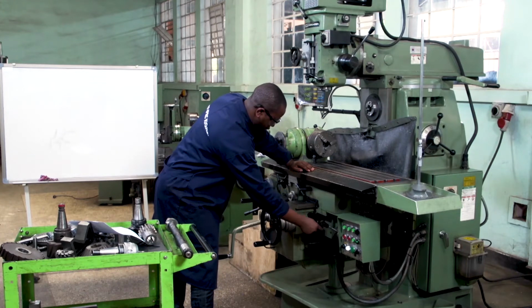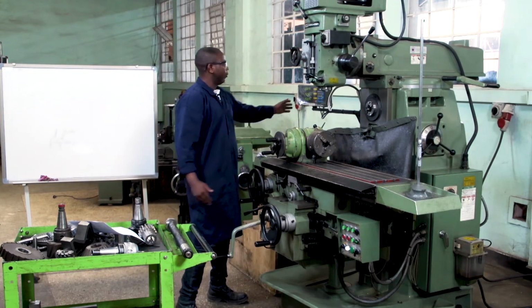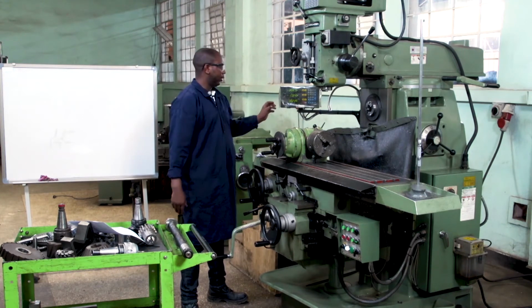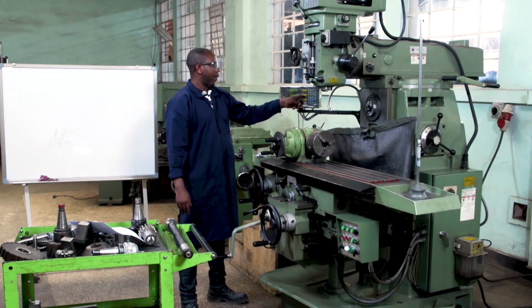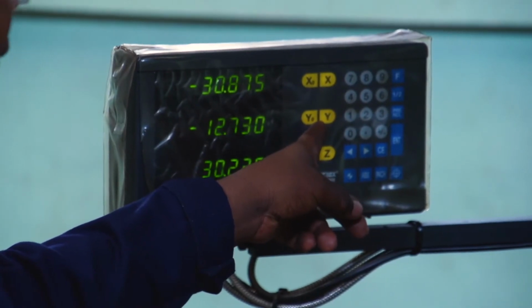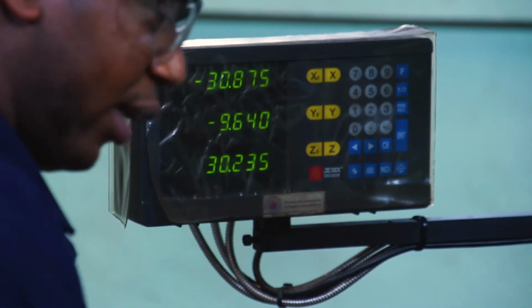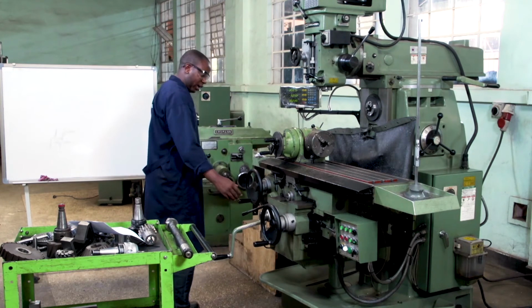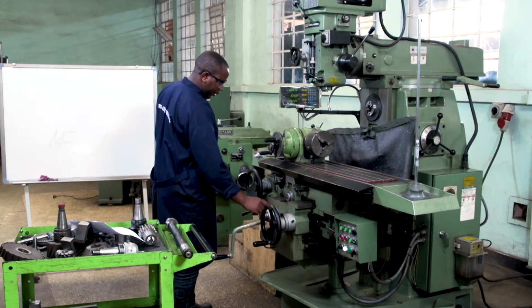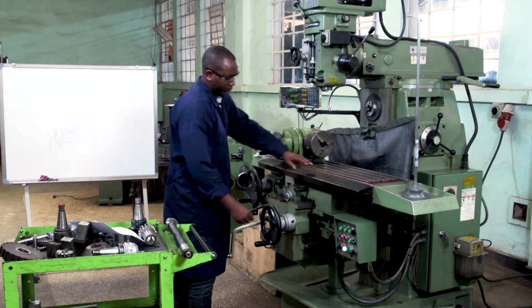Then we engage this lever to put it in automatic, which means that the machine is moving. The machine is moving in the Y direction. That's why our screen is displaying the Y axis. It means that the machine is moving automatically. There is no need to operate manually. That's why this hand wheel is rotating. It means that in place of the operator operating this hand wheel, the machine is engaging automatically.